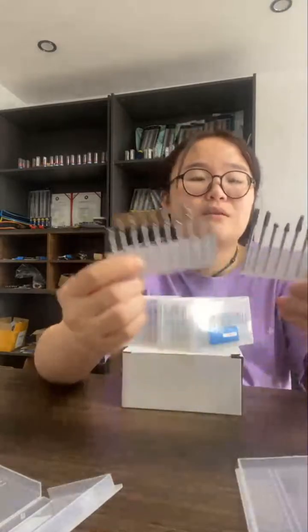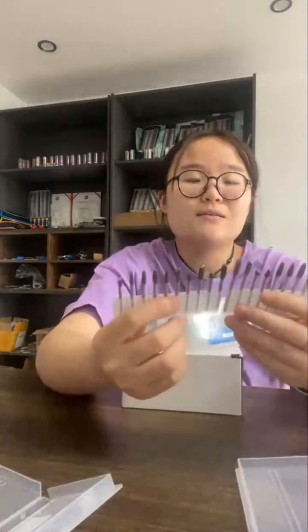This is 3 and 4. We can see this size. And the size is the same, but they are different in cut.